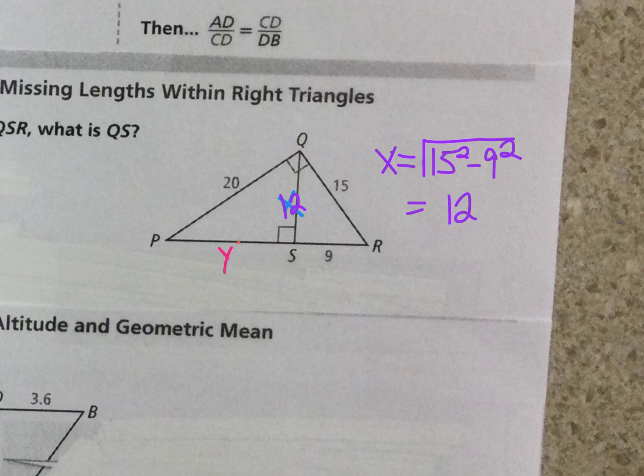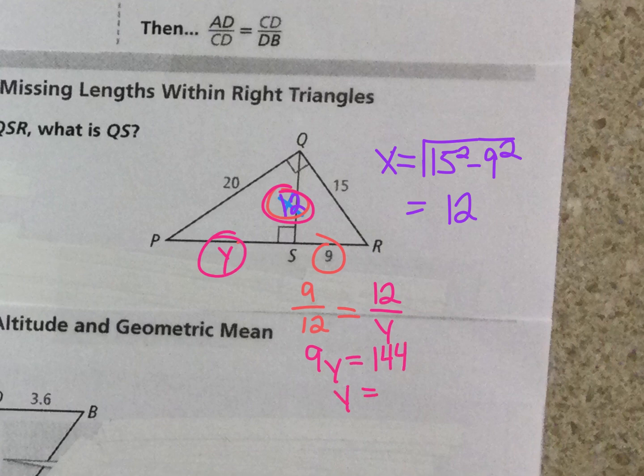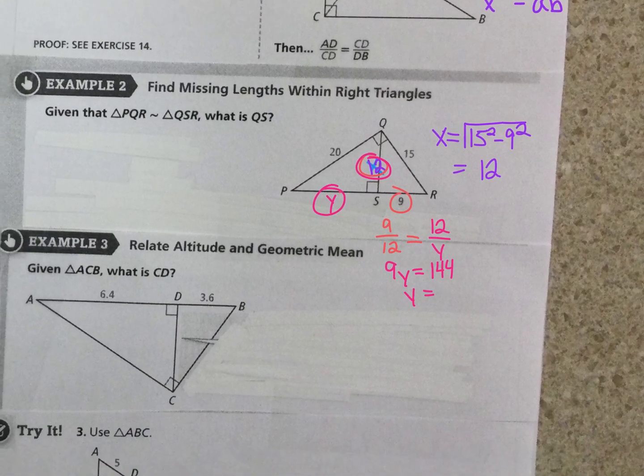Now, let's just put a Y here and do Y. Now I have my geometric mean theorem. I can do 9 is to 12 as 12 is to Y. And I cross multiply, and I get whatever my answer happens to be, okay? The 2 things you need in this section.